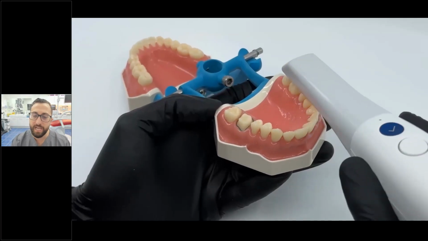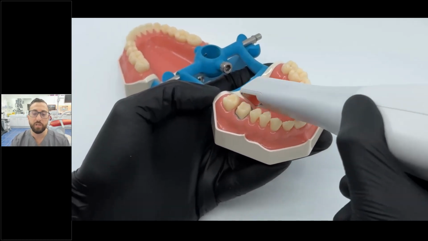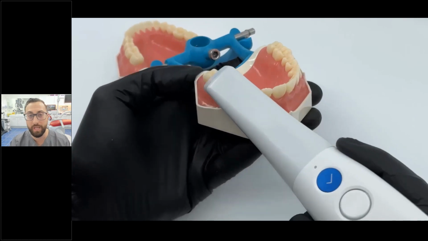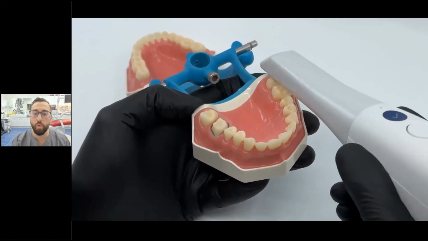This is a full arch scan in a nutshell. So you started on the occlusal aspect, you rotate buccally or lingually, which one you choose doesn't really matter, and then you go all the way around.